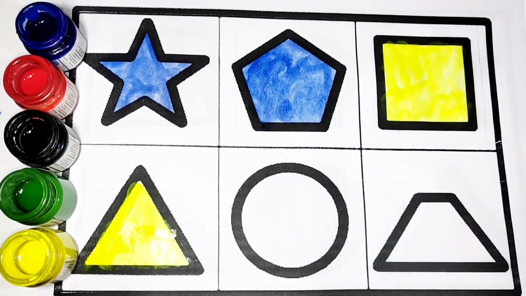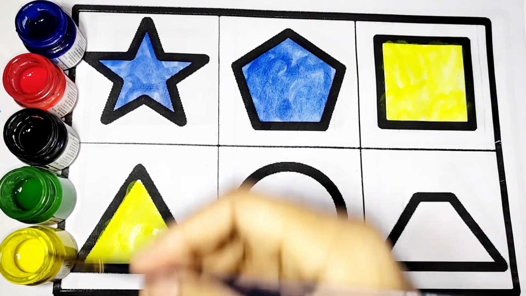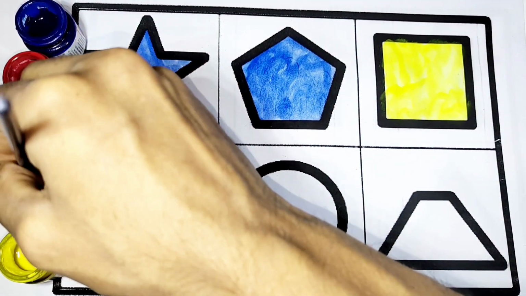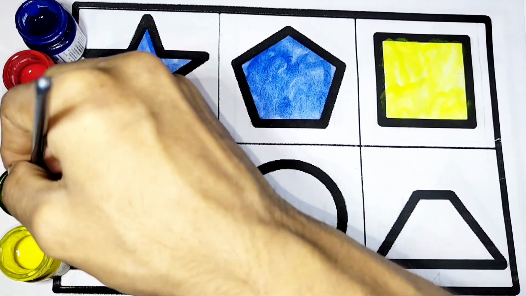The next one is circle. Now we are using green color. Kids, now we are mixing and using the color of green.